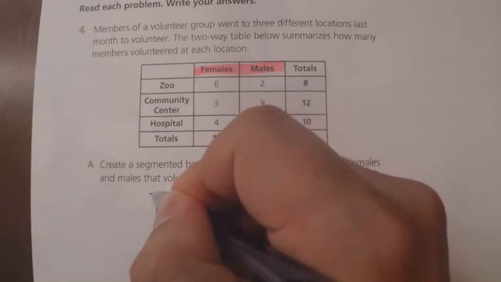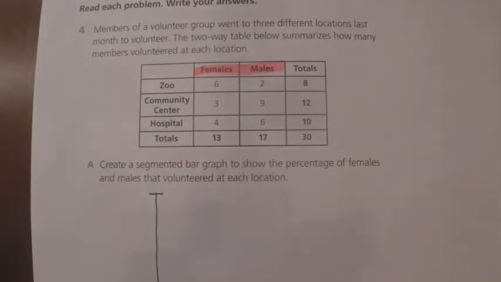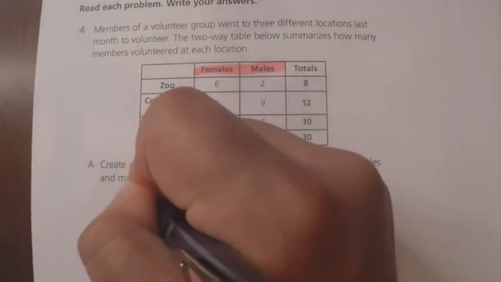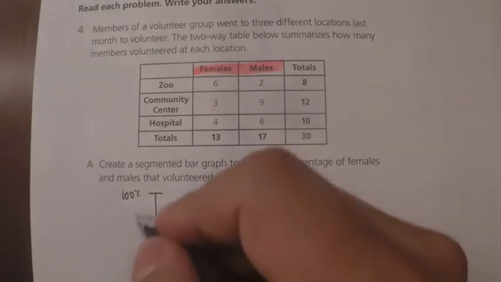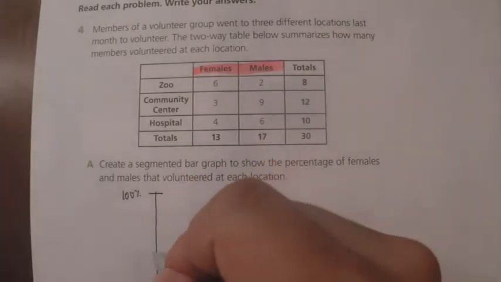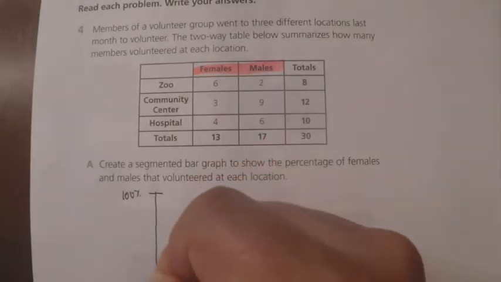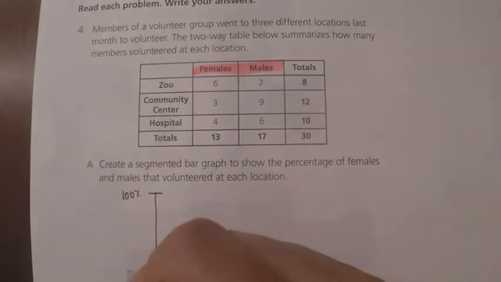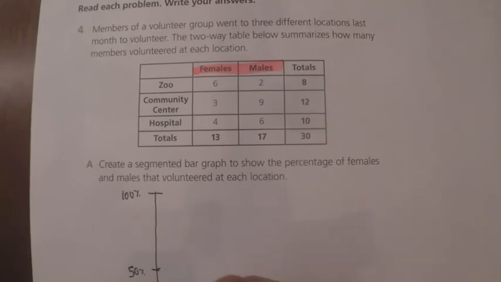If we're creating a segmented bar graph, I'm going to do percentages here. So this will be 100%. And then I'm going to do my best here to break this down. So let's say that halfway between 100 and 0 is 50%. Here we have 0%.